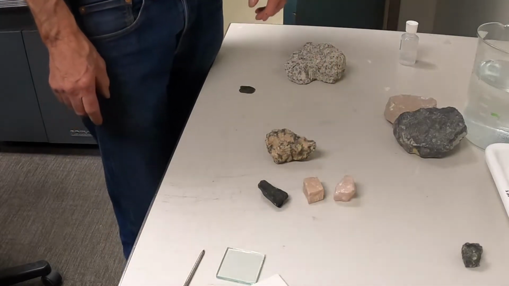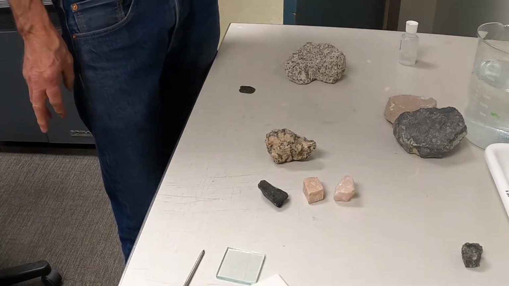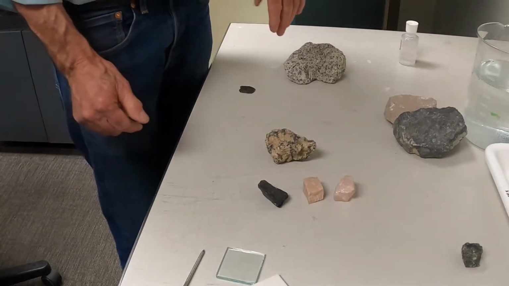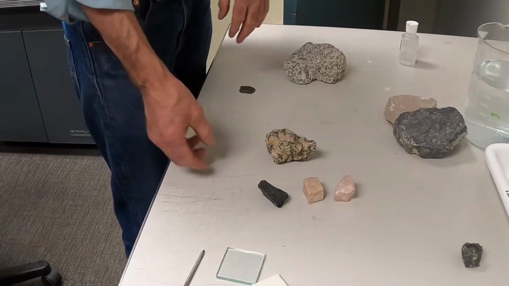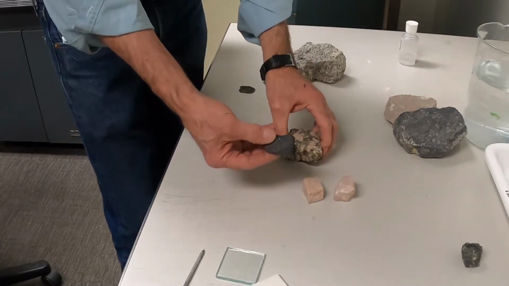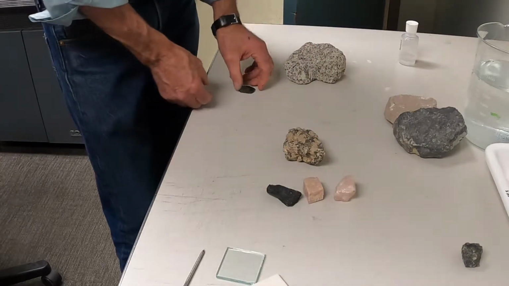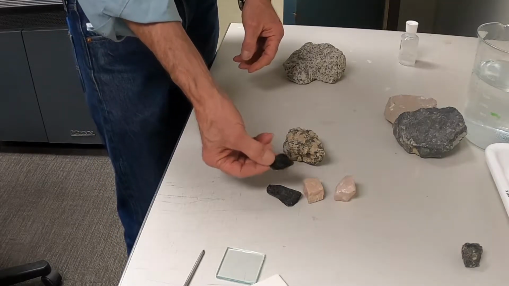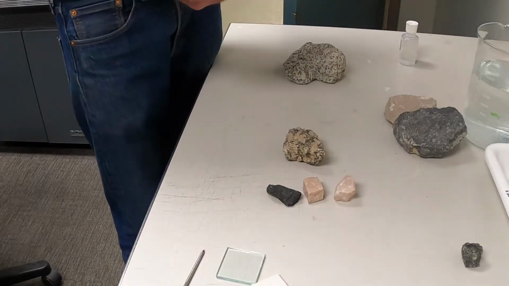This is a piece of quartz. And so quartz is made up of silicon and oxygen. It's silicon dioxide, one of the most important rock-forming minerals and very common. The black stuff is going to be either hornblende, which is this black one, or perhaps biotite.